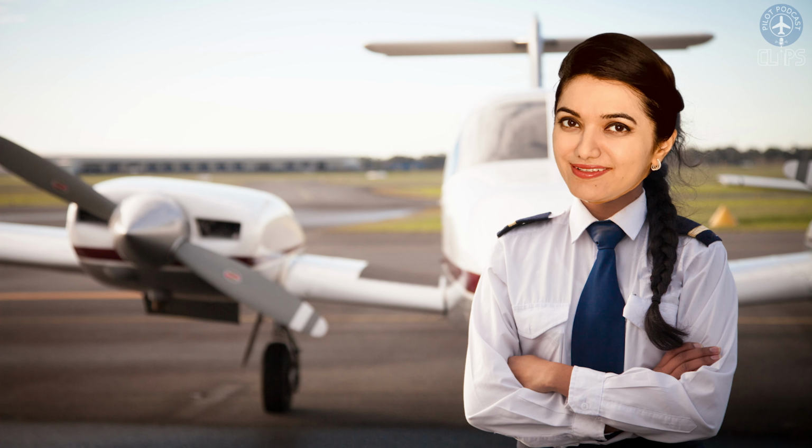So in that stage, you don't have any stripes on your shoulder yet, but once you become a private pilot, once you clear the exams and the practical checks for private pilot, you get one stripe on your shoulder, that is your private pilot license.